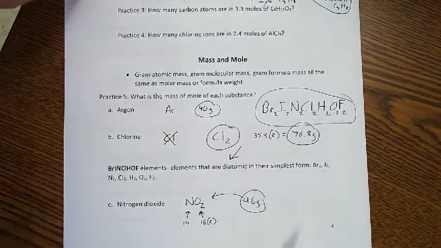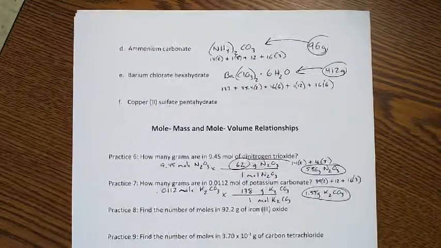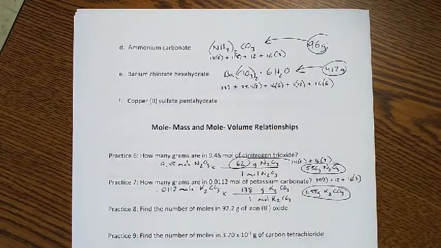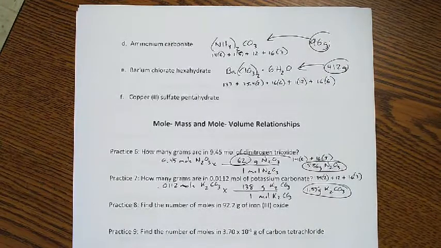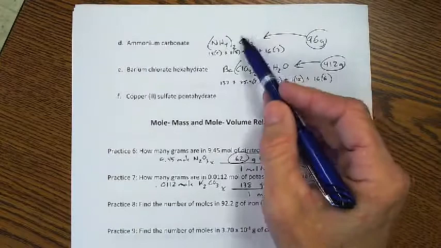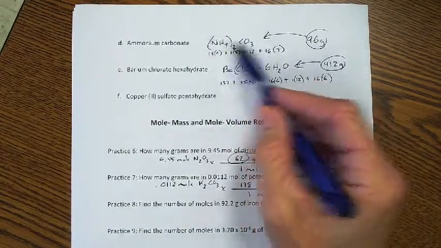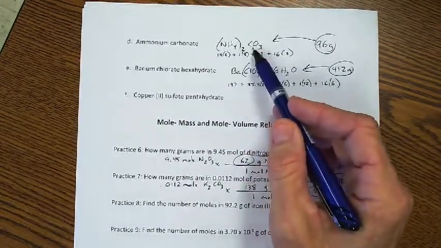Add them up, 46 grams there. All right, the next one, ammonium carbonate. Well, again, if it's an ionic compound, the smallest part of that is called a formula unit. You'd have to cross the charges to put that together. NH4 is ammonium. It's got a +1 charge. CO3 is -2. Cross the charges, you get (NH4)2CO3.